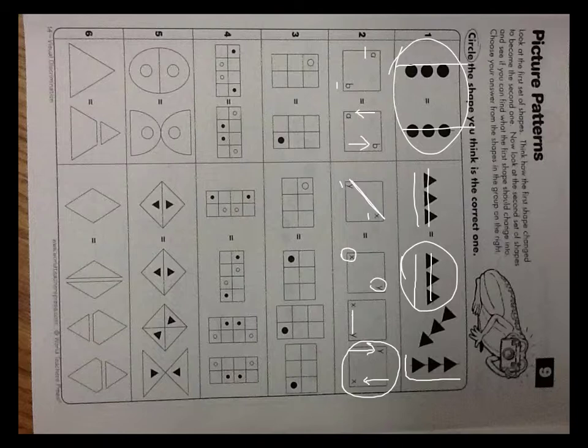For number 3, I see a circle that's not filled in the top left, and then I see a circle that is filled in on the top and the bottom right. So circle filled in top left, I want a solid circle bottom right, and so this one makes the most sense for me.